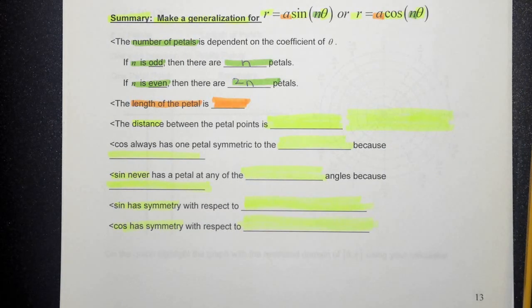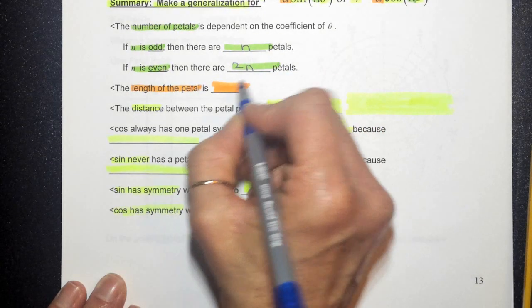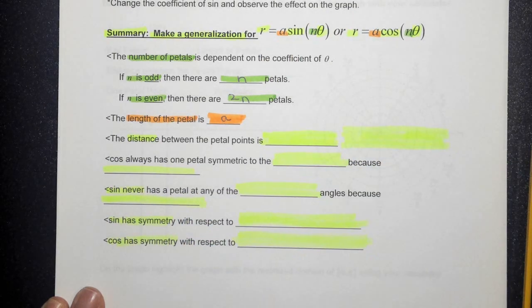Now we have to determine the length of the petal. Okay, and the length of the petal is your coefficient of your trig function, represented by the letter A in the standard form here.